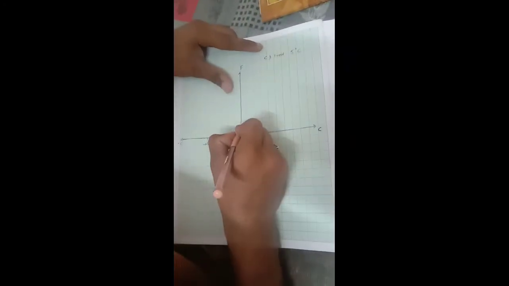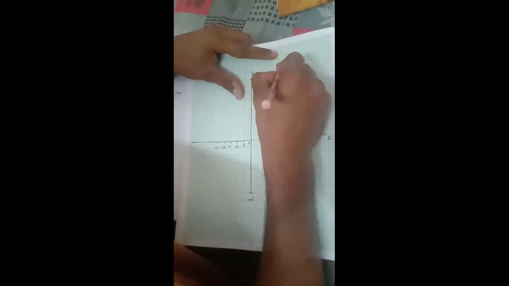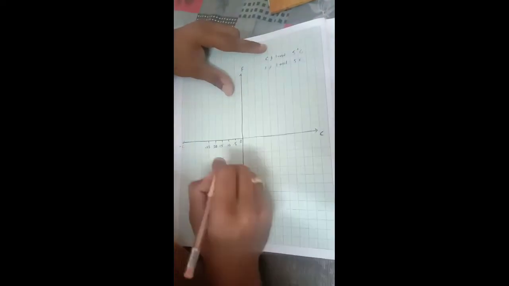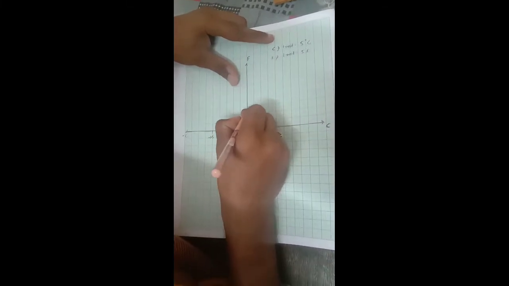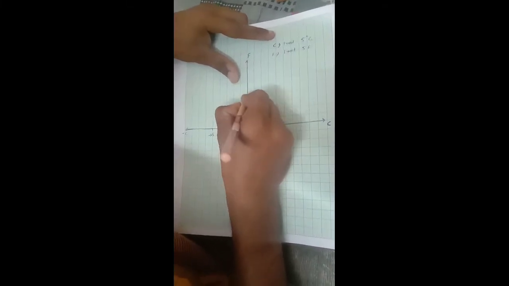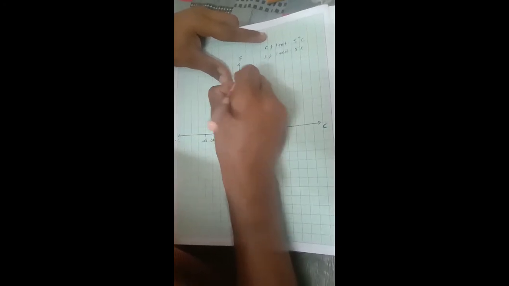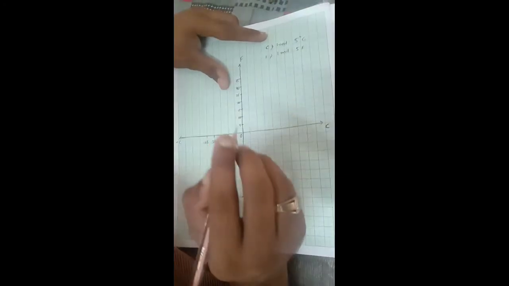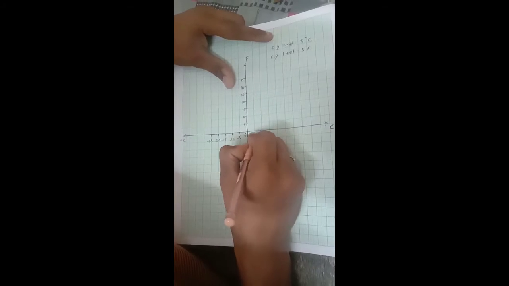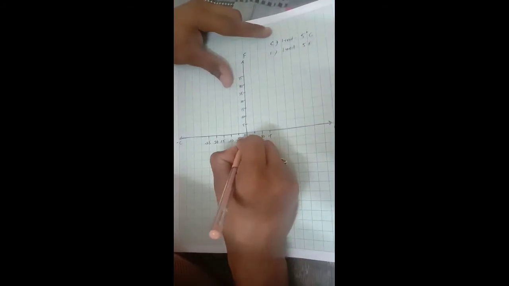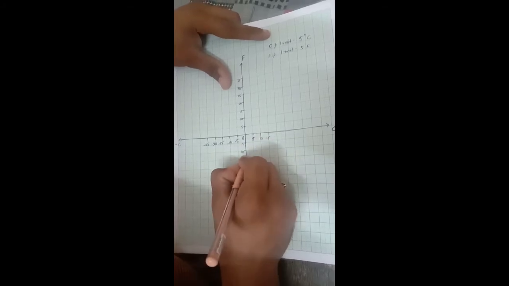And here plus 32 is the maximum. So again in Fahrenheit also take a scale: 1 unit equal to 5 Fahrenheit. 5, 10, 15, 20, 25, 30, 35, and 5, 10, 15 on the negative side: minus 5, minus 10, minus 15.